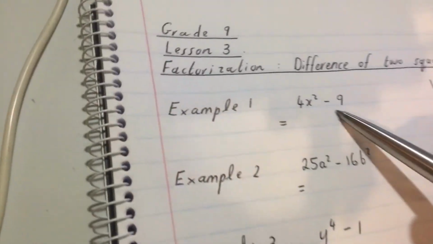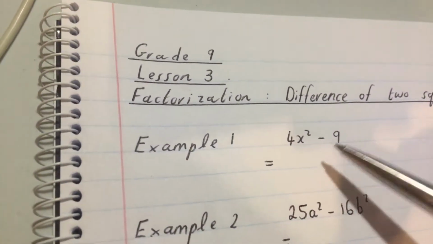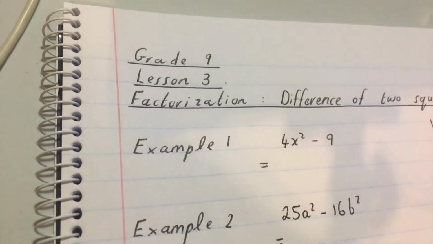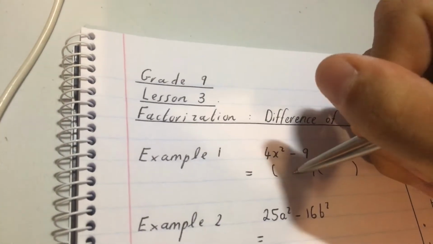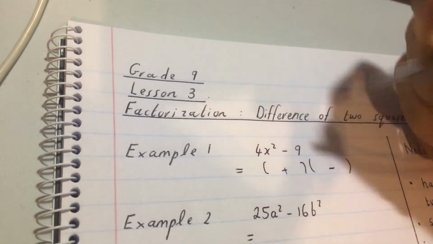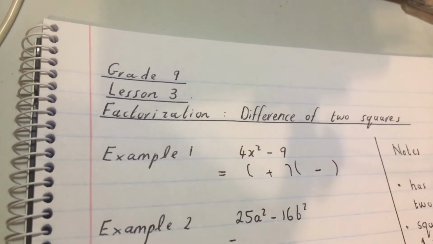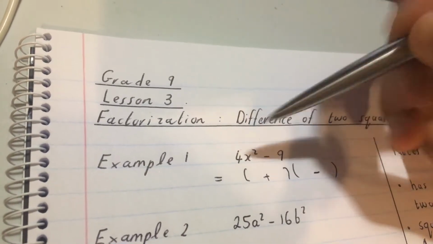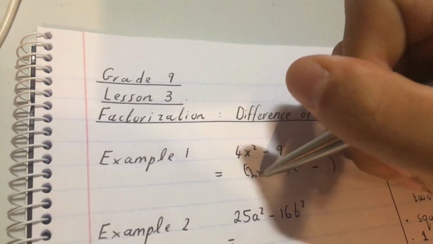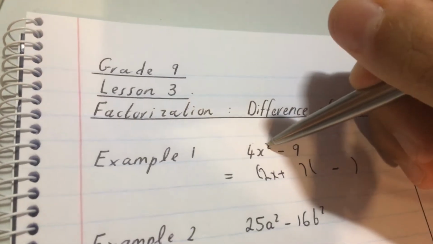Alright, so let's have a look at the question. I've got 4x squared minus 9. So I have to factorize this. When I'm doing difference of two squares, you're always going to come out with two brackets, and the brackets are going to be plus and minus. Always plus and minus. And then you look here. What is the square root of 4? It's 2x.